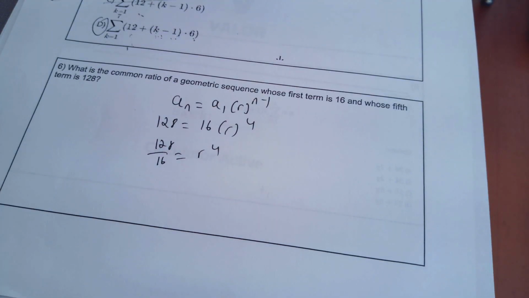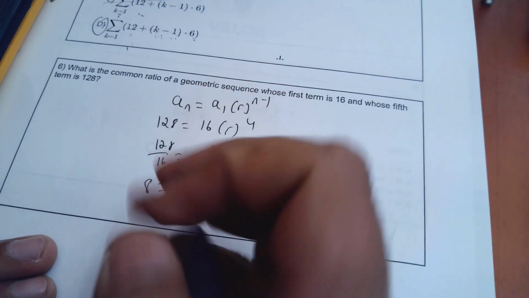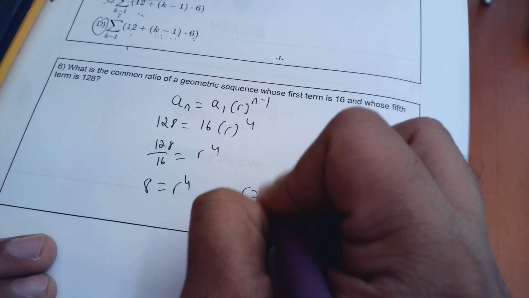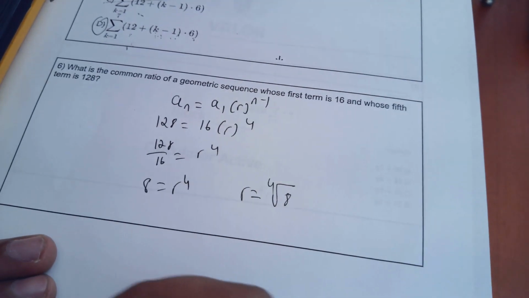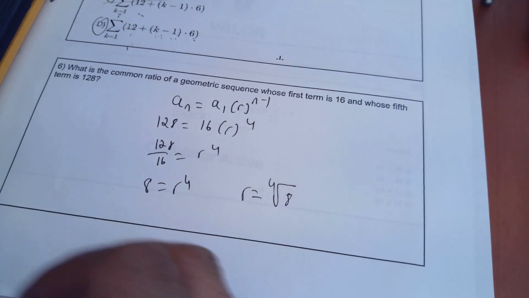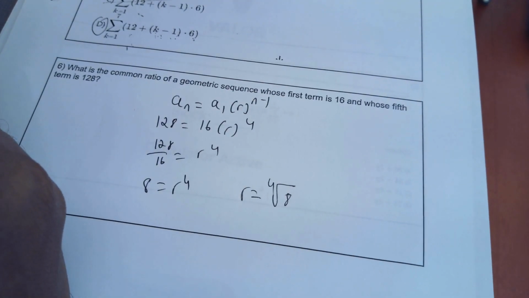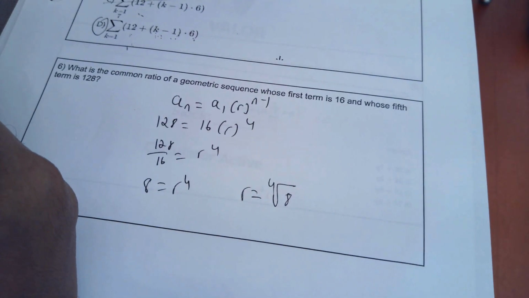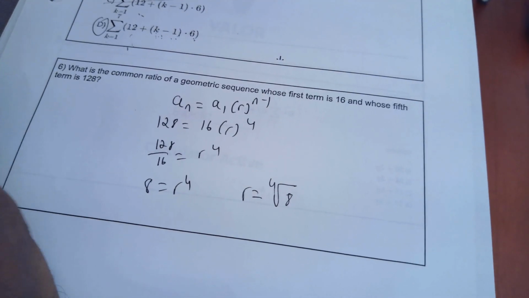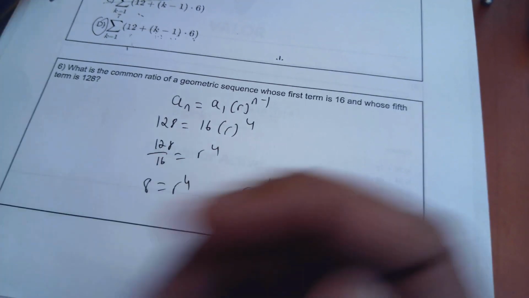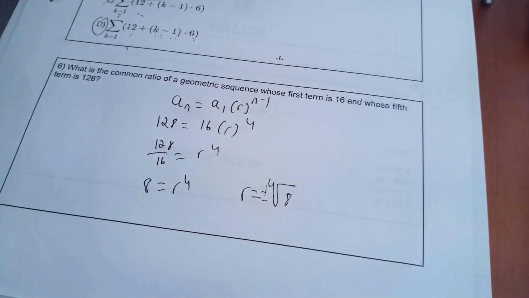how is that a syntax error? What? Okay, it is 8. So r is basically the 4th root of 8, positive and negative. Okay. Let me see if it's a number. I don't think it's an integer. Yeah, it's not an integer. So you can just leave it like that, positive and negative.